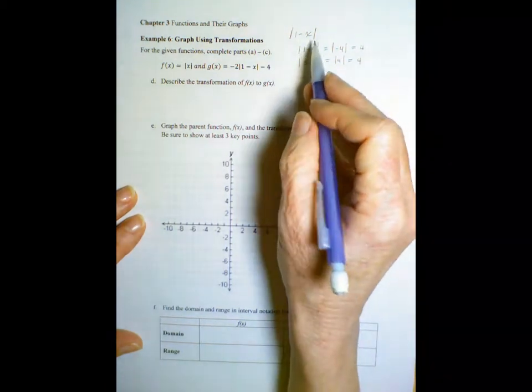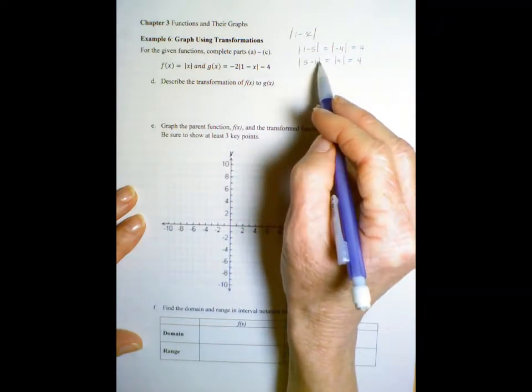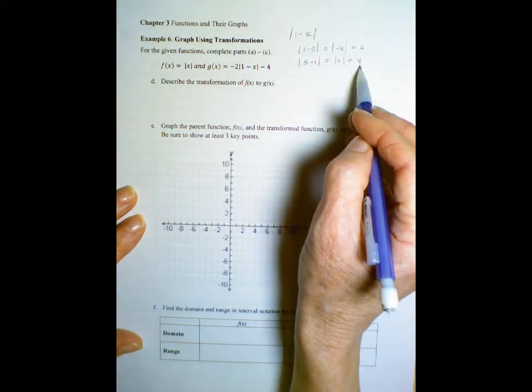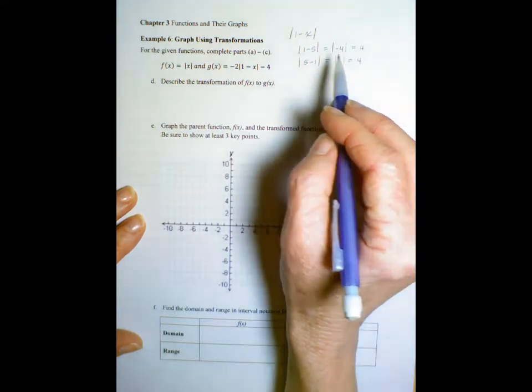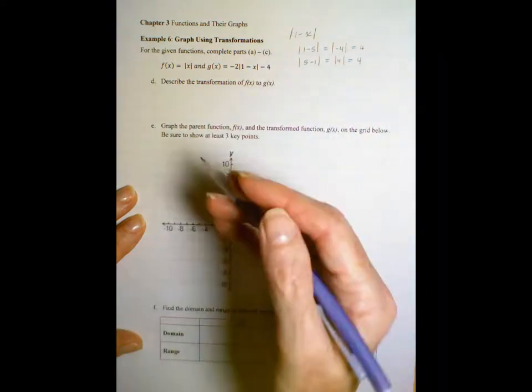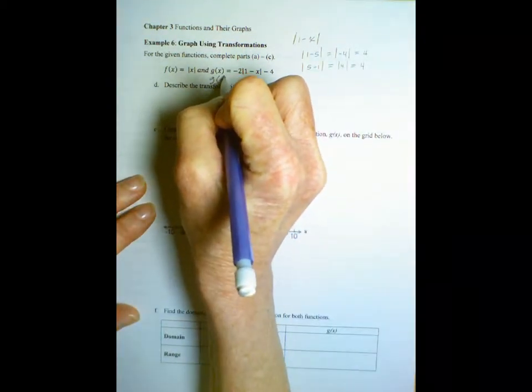So inside the absolute value, if it's subtraction, switching the place of the two terms doesn't change its overall meaning, right? So we could rewrite this into a format that makes sense to us and what we've learned about transformations. So let's do that.